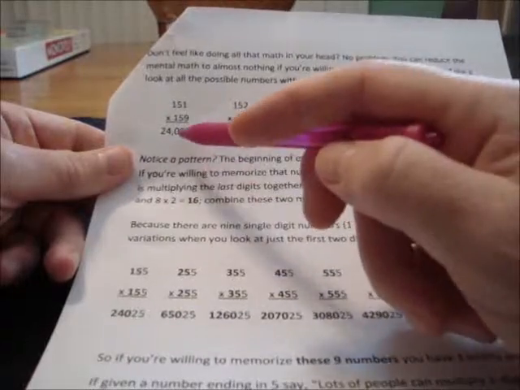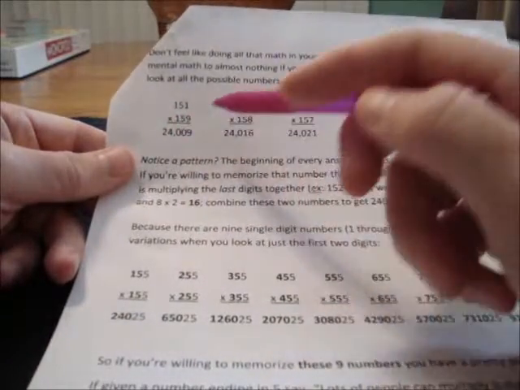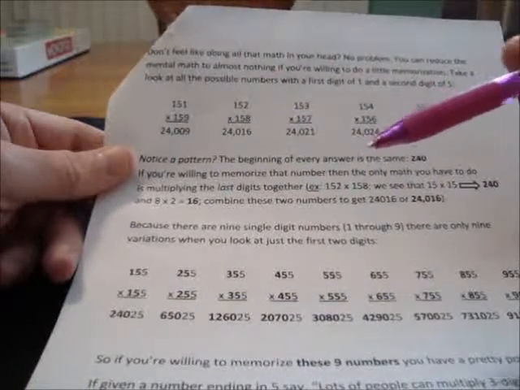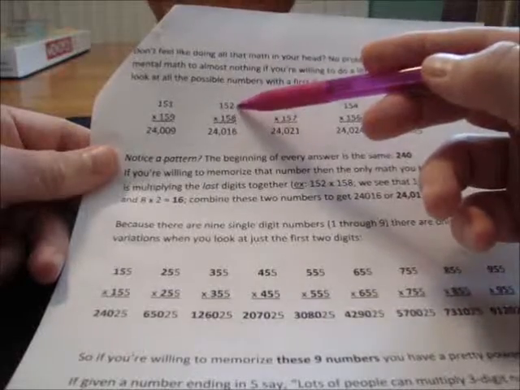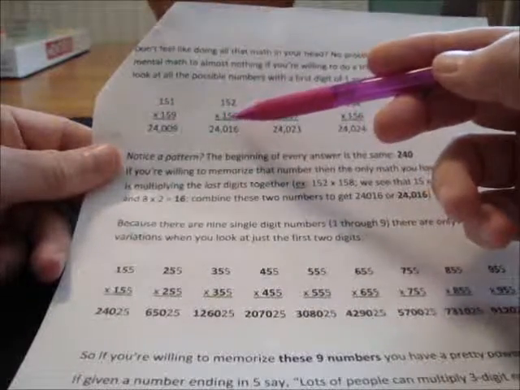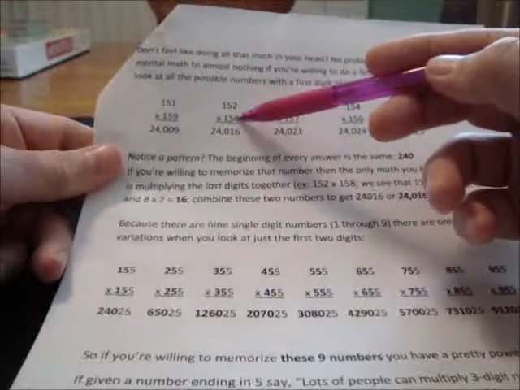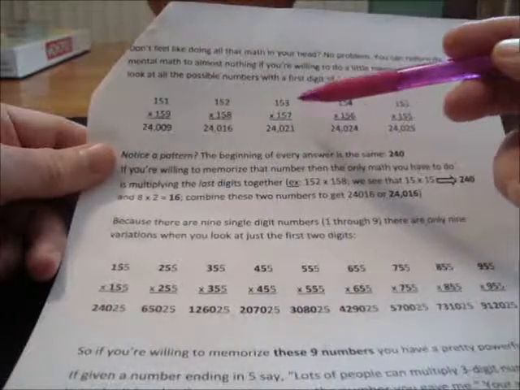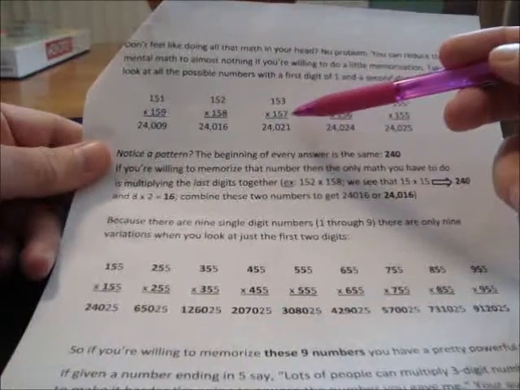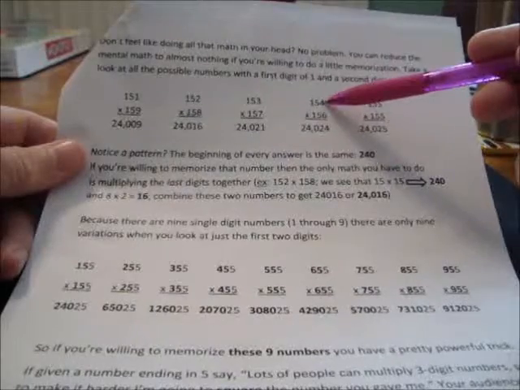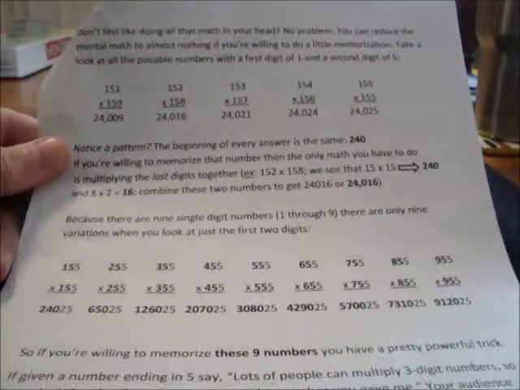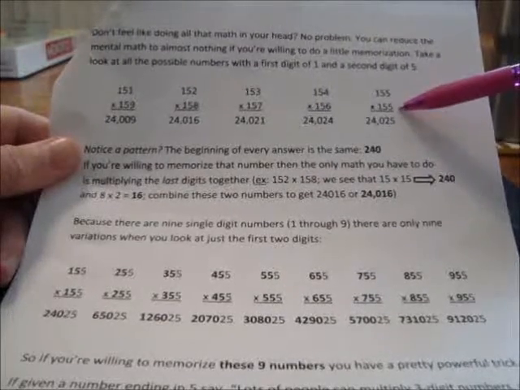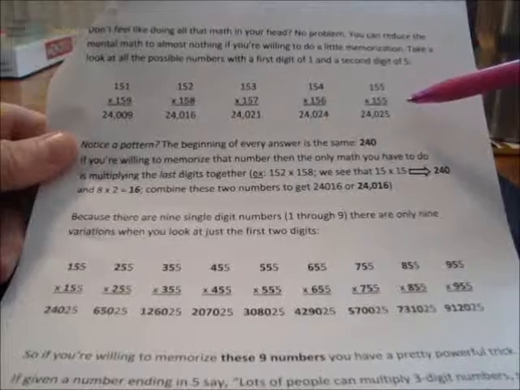151, which of course you would multiply by 159, because the 1 plus the 9 gives you the 10 that you need, okay? Or you could get 152 from the participant. You would multiply that by 158, because again, the 2 plus the 8 adds up to 10. That allows you to do your shortcut. If they give you 153, you're going to multiply it by 157. 154, you'll multiply by 156. And lastly, 155, well, you would square that number and multiply it by 155, okay?